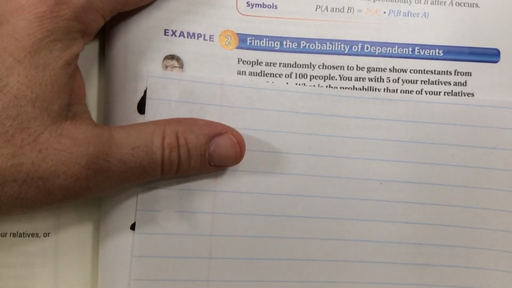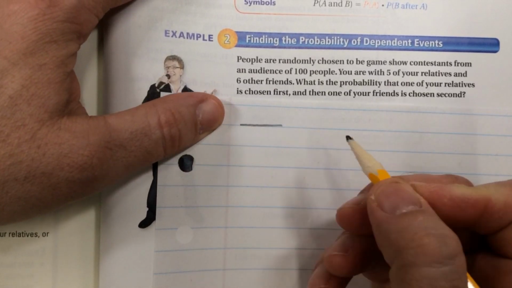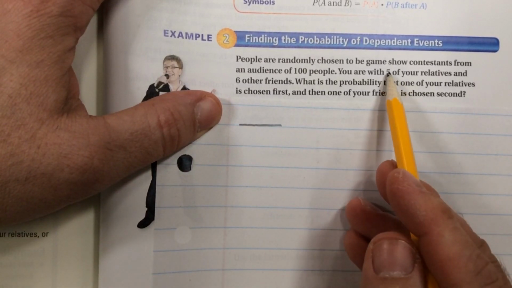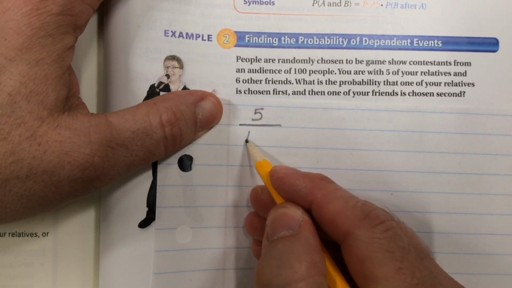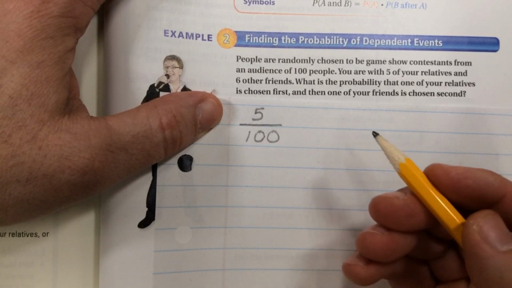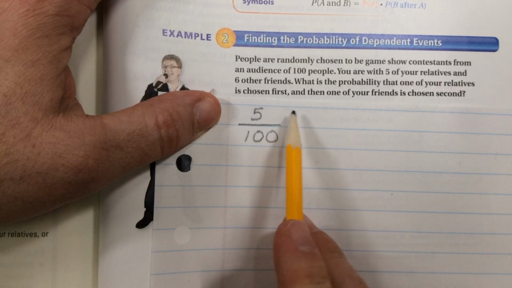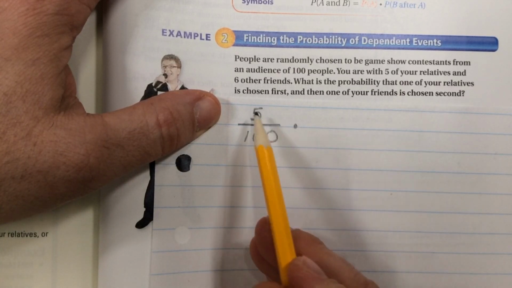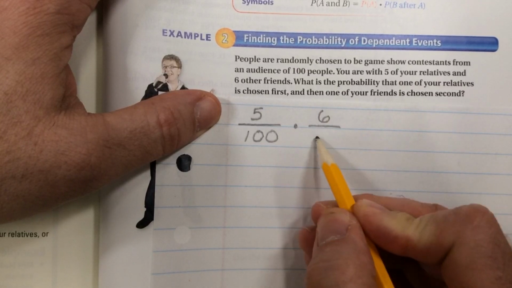So let's think about that. What's the probability that one of your relatives is chosen first? Well, you have 5 relatives there, and there are 100 people. So it's a 5 out of 100 chance for your relatives. We'll multiply that by the chance of the second thing. One of your friends is chosen second. How many friends? 6 friends. Out of how many people?